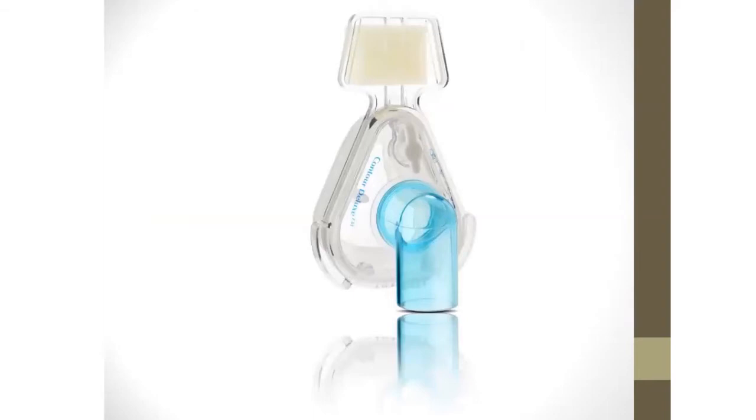These are the different shapes of mask which we use with NIV. First is the nasal mask, which has advantages and disadvantages. Advantages are that it's more comfortable than a face mask, and the patient can talk. But the main disadvantage is that if the patient is a mouth breather, the pressure we want to deliver will not be delivered because of the mouth breathing.